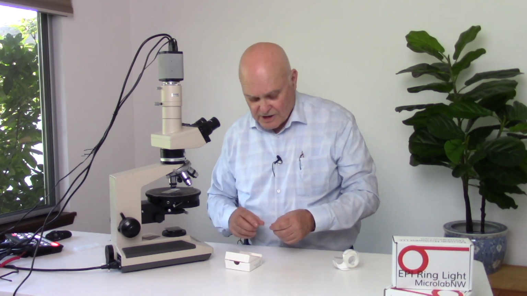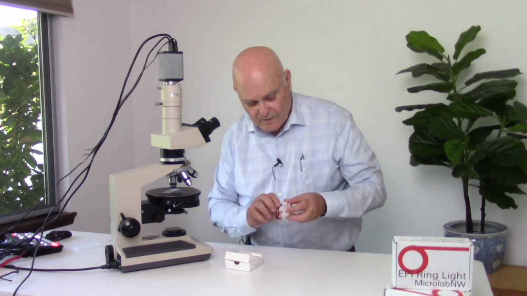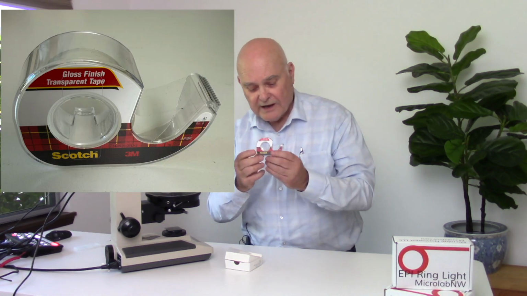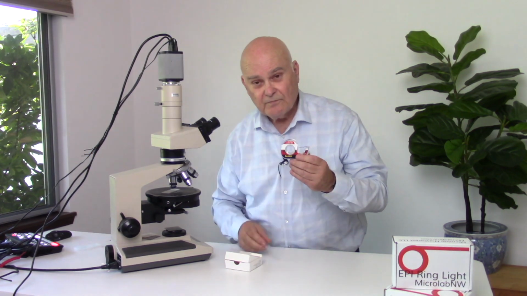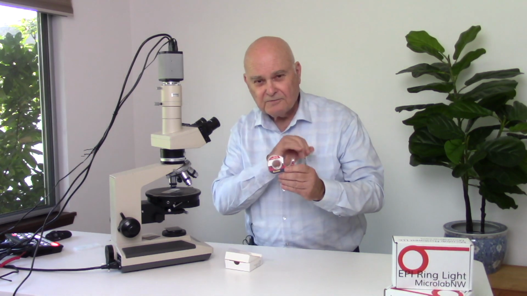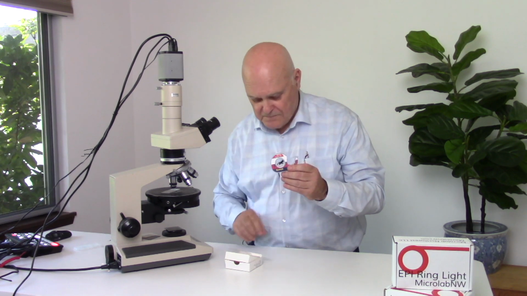To make circular polarized light, we use the Scotch brand clear tape in the red plaid dispenser. Put, in this case, 5 layers down. Sometimes it's only 4. It depends on the stress that's in the plastic here.